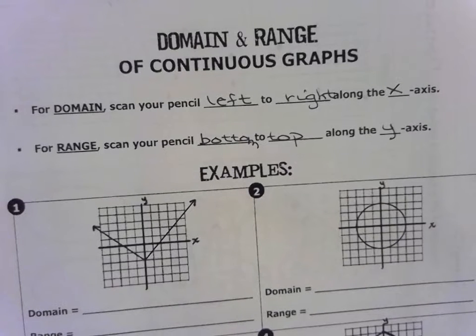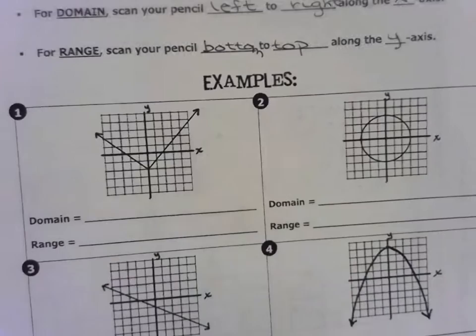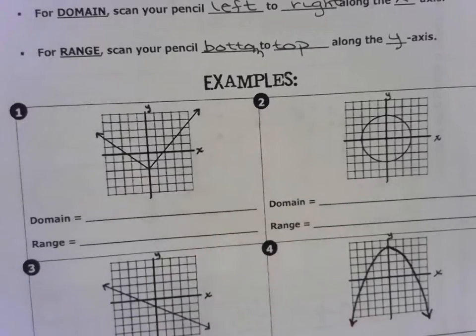Gerald, keep your head up, please. Thank you. Okay, so all we're going to do is we are going to put the domain and range. Now what's different is these are not just ordered pairs. These are lines. These are graphs. So instead of just having a list of domain and a list of range, we're going to have more than 5 points. We have lots of points on here.